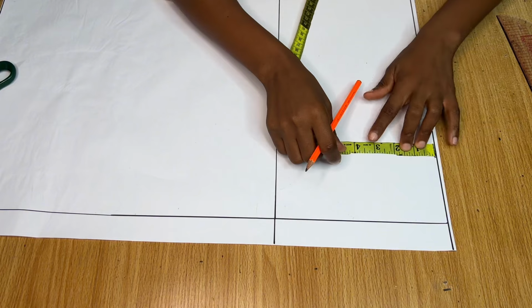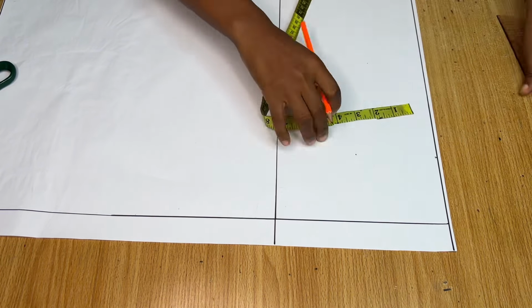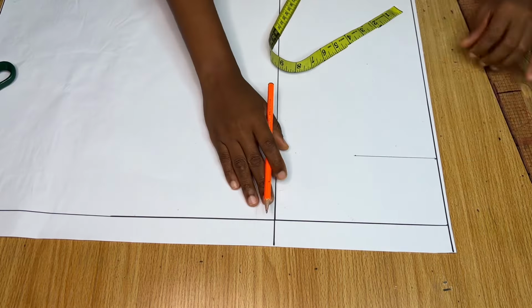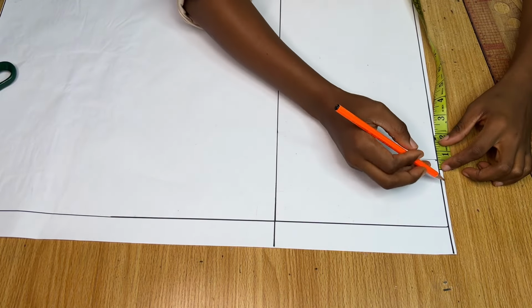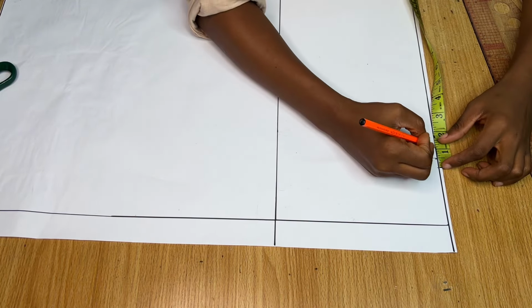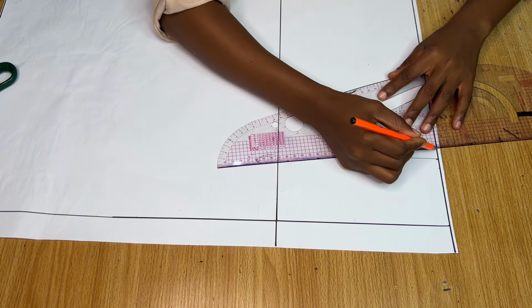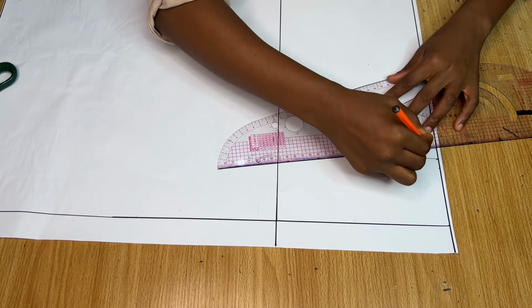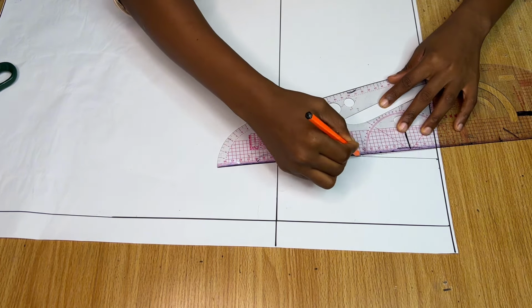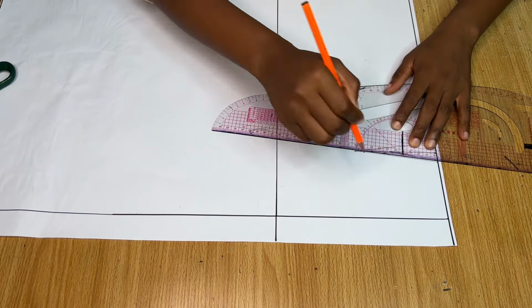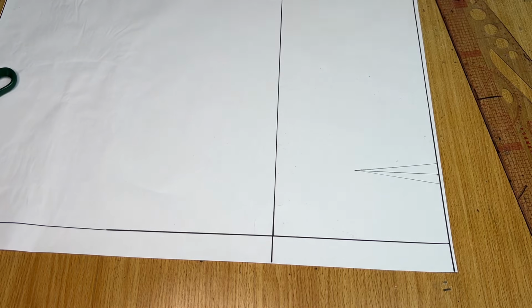So on the waistline, I came in by half of my nipple to nipple measurement for my dart, and I came down from that point by 4 inches. So I connected both of them together with a straight line. And now on the waistline, I'm going out on both sides of that line by half of an inch, just like I did on every other dart I have drawn out earlier. And now I'm going to be connecting this down to the 4 inches point that I drew out earlier. So just do your dart just like you see I've done here.